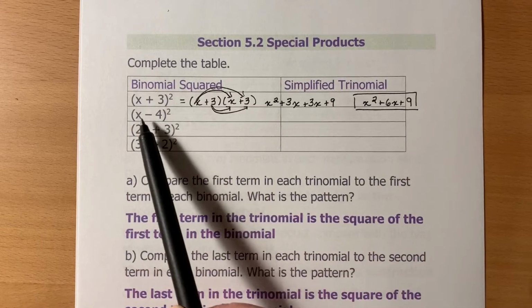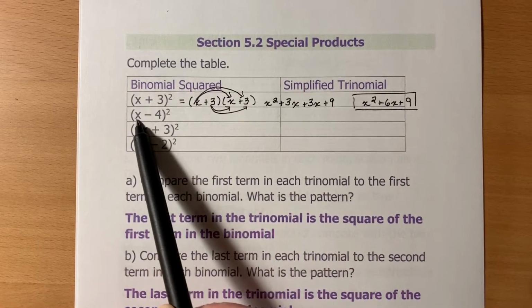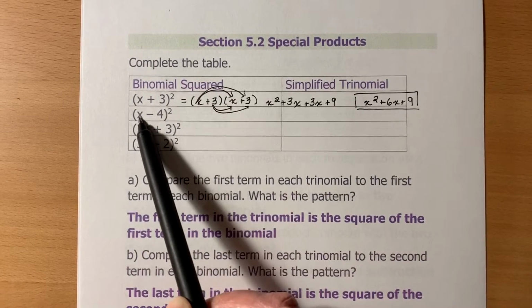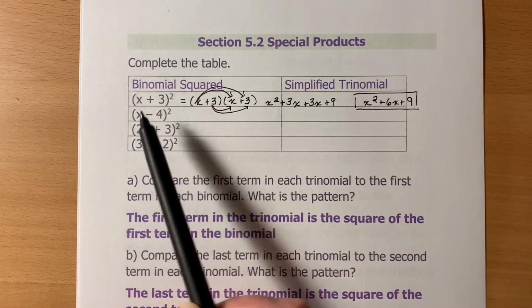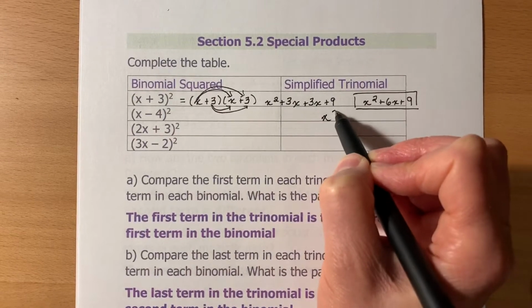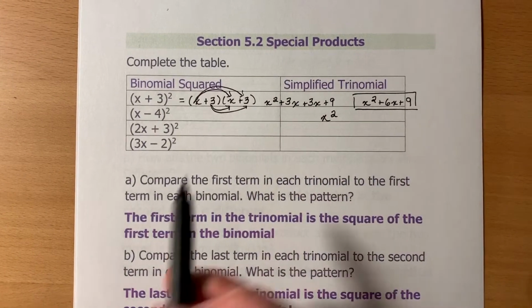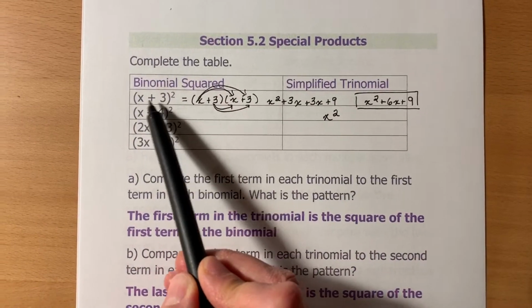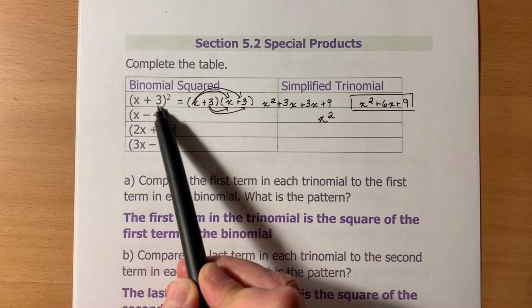So given that, let's look at this binomial, and let's just square it and go straight to the simplified trinomial. What I would do is take the first term and square it, so I would get x squared. Then I know to get the middle, I take these two numbers, multiply them, and double it.